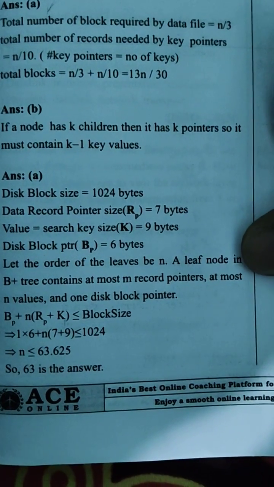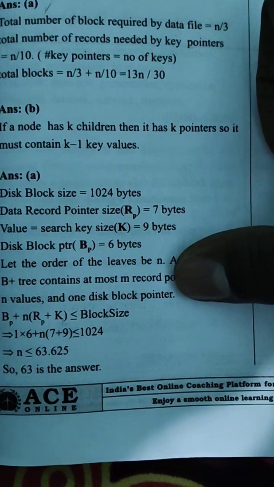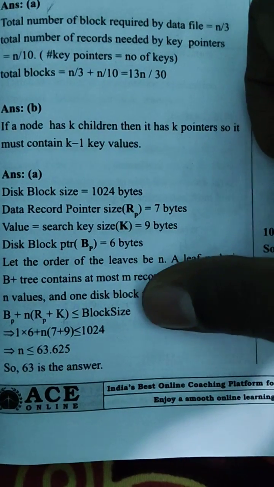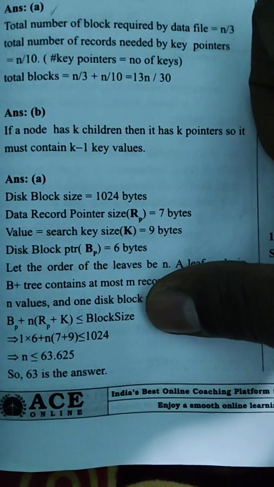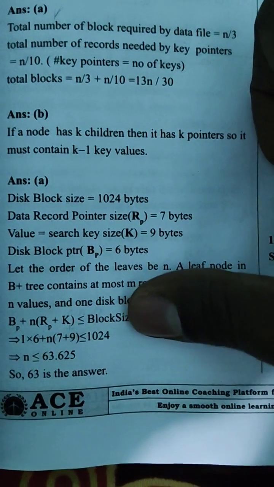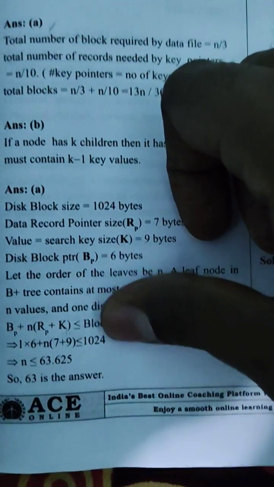A leaf node in a B+ tree contains at most n record pointers, at most n values, and one disk block pointer. So BP + n(RP + k) <= block size. 1 × 6 + n(7 + 9) <= 1024. n <= 63.625. So 63 is the answer.